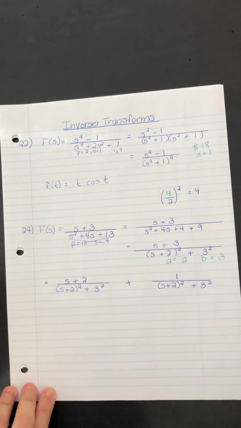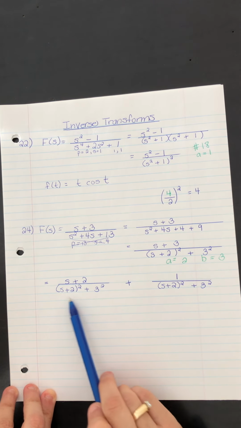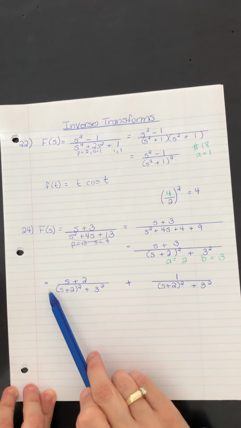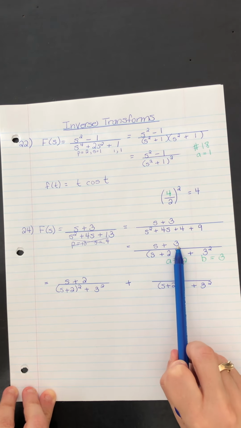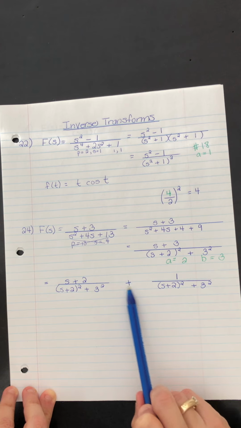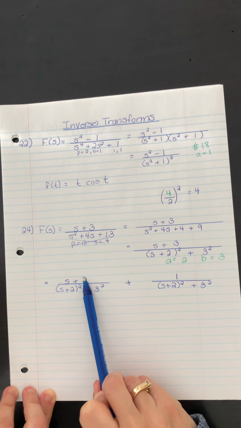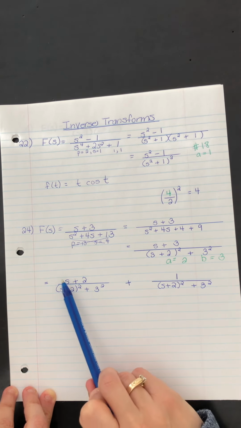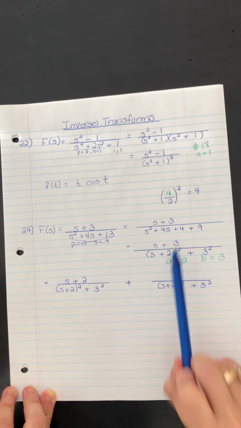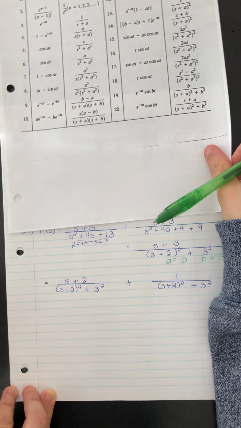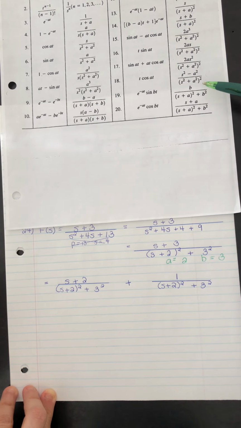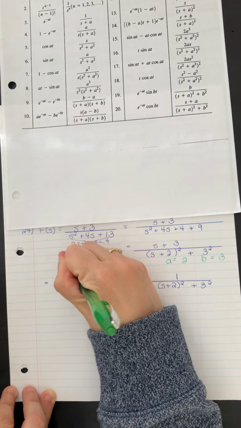At this point, we now have right here a perfect match for transform 20. Again, we had s plus 3, so we broke it down into the sum of s plus 2 plus 1. S plus 2 plus 1 gives you back the s plus 3. As I said, this one now is a perfect match. Can you see it here at the very top? It's a perfect match to number 20, so we're going to go with that.